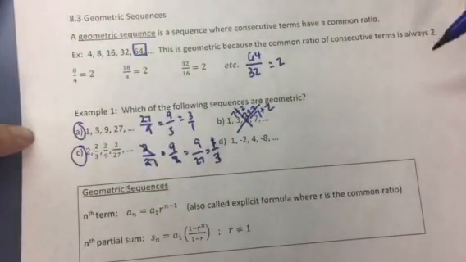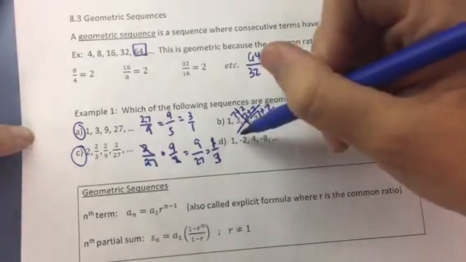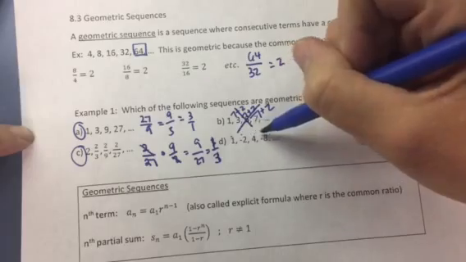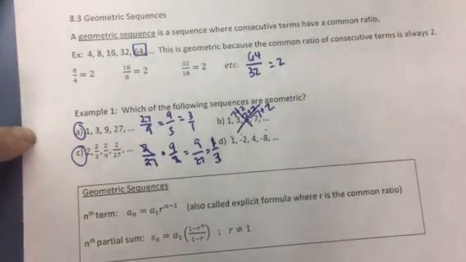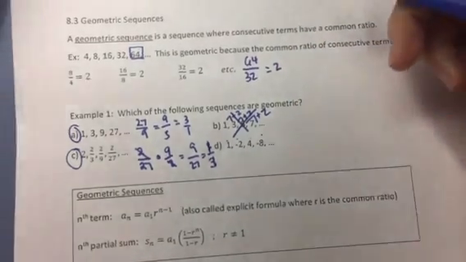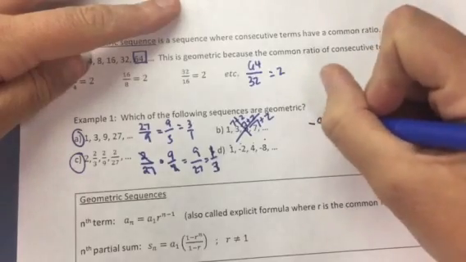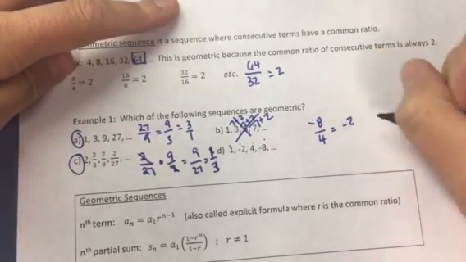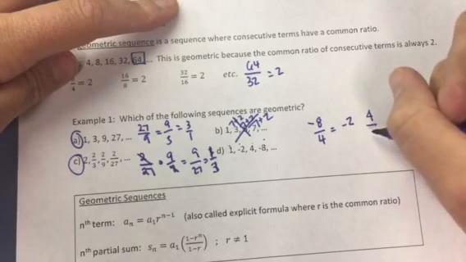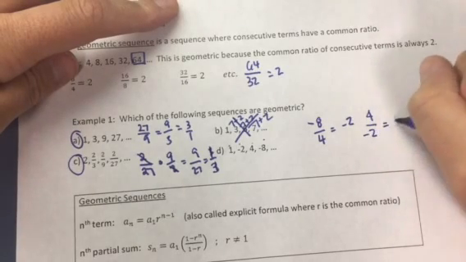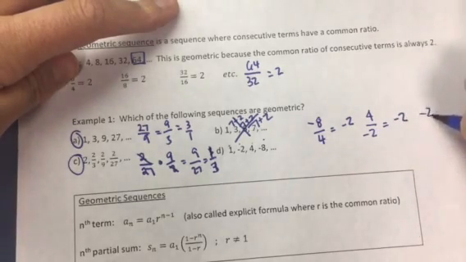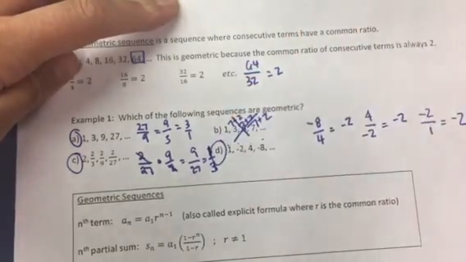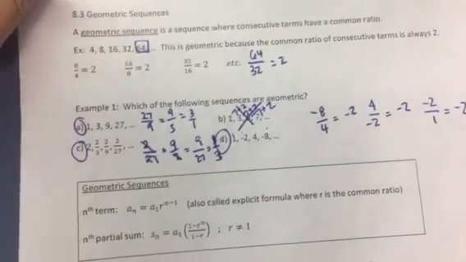And then lastly, letter D, you might notice that there are alternating signs here. It goes positive, negative, positive, negative. That can happen in a geometric sequence if your common ratio is negative. So if we check it out, negative 8 over 4 reduces to negative 2. Positive 4 over negative 2 reduces to negative 2. And then negative 2 over 1 reduces to negative 2. So that one actually is geometric also. The common ratio is negative 2 to 1.